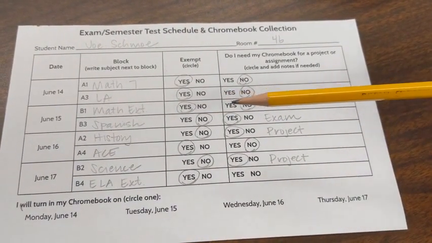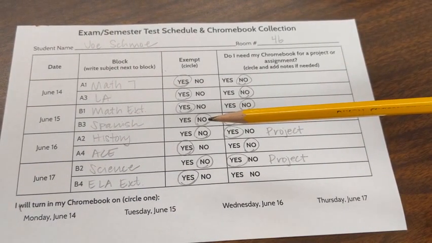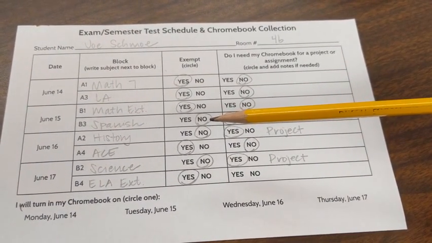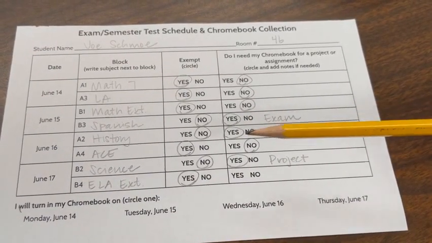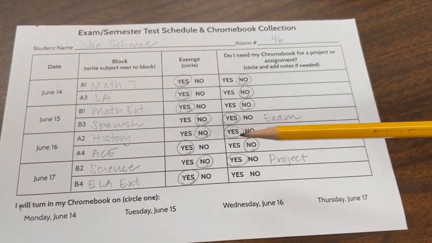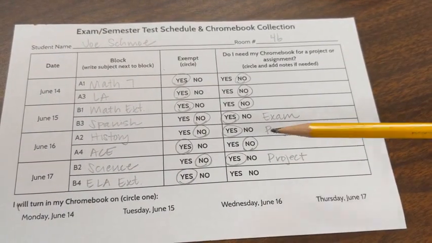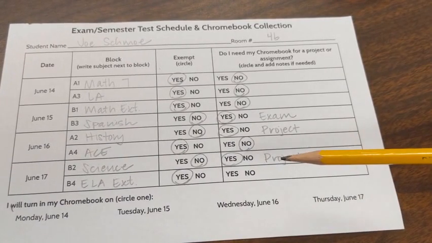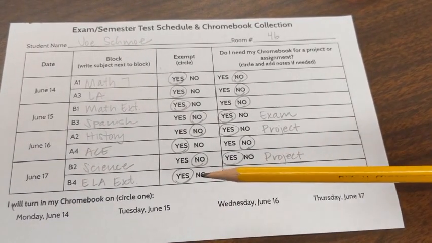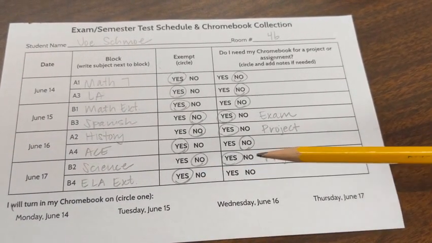Math extension, they're exempt. Spanish, they do have a final exam, so they are not exempt. So they do need their Chromebook for that final exam. History, they are not exempt. They do need it for a project. ACE, they're exempt. Science, they're not exempt. They do need the Chromebook for a final project. And then, of course, they are exempt from ELA extension.